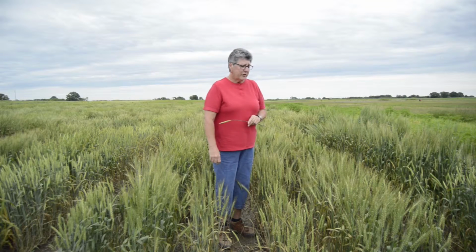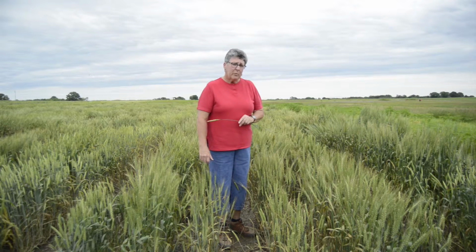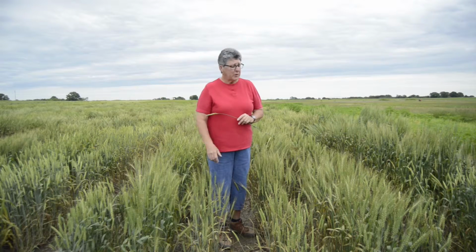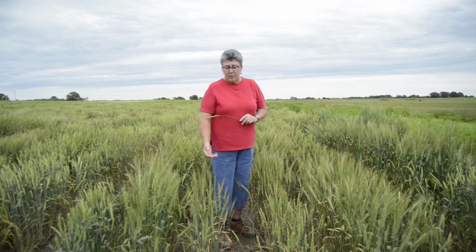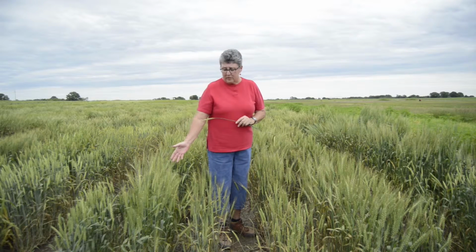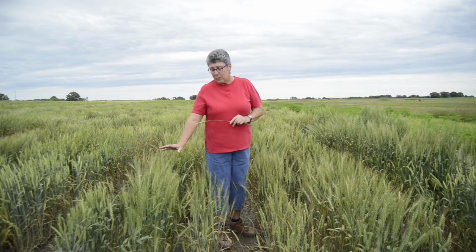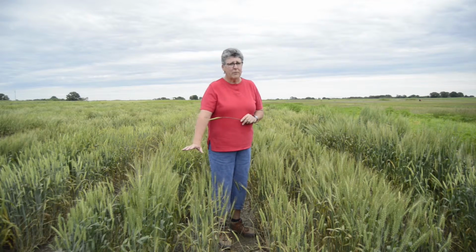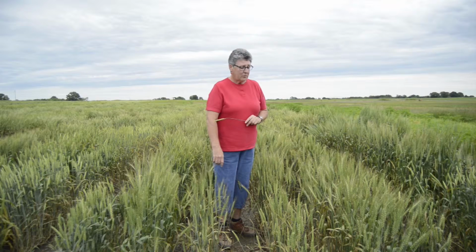Of the 25,000 head rows that we have on the farm this year, we will keep about 2,500 of them, and they will then go into our preliminary yield trials where we'll be able to look at how each of these lines that is selected will yield. So from 25,000 we go to 2,500 in our preliminary yield trials.